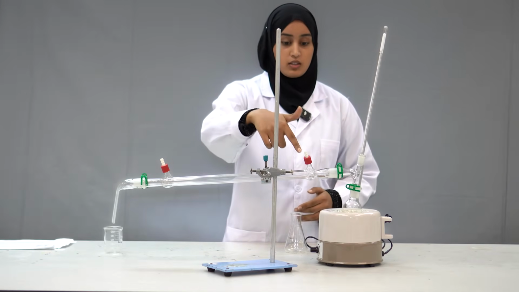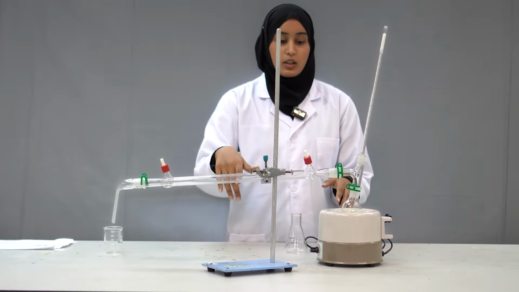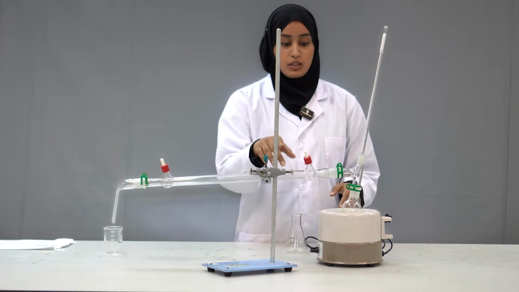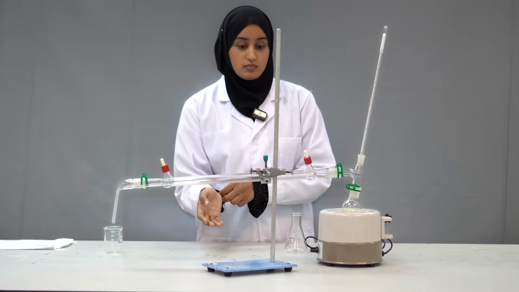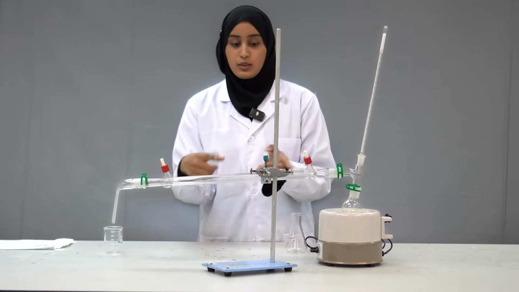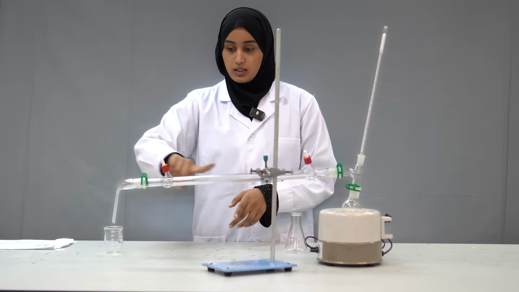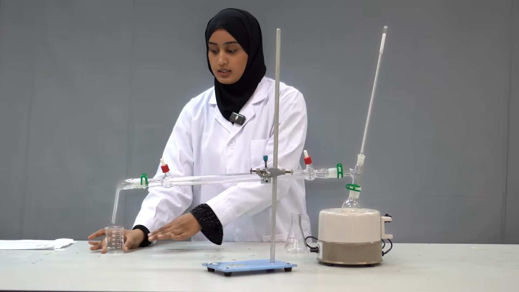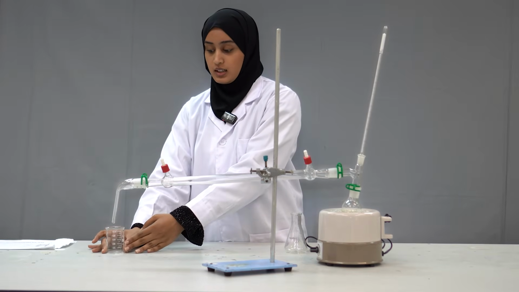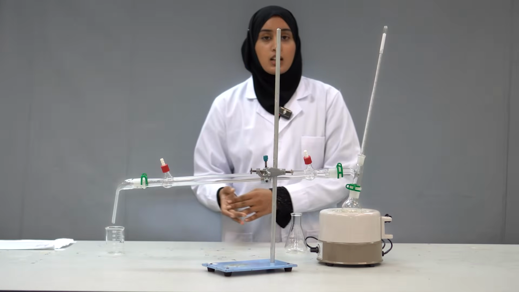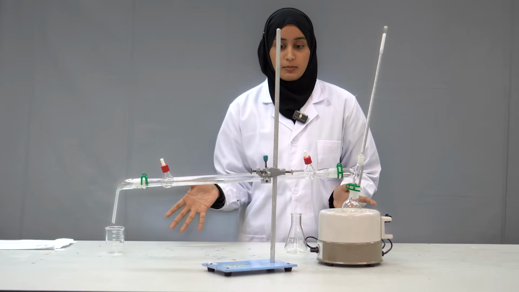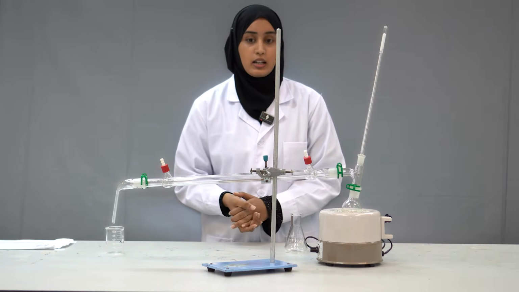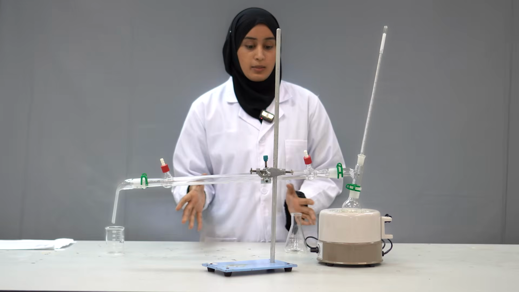When DCM is getting vaporized, at the same time, there is cooled water running through the outer jacket of the condenser, so that this cold water will help the vapor to cool down, so that it will turn back into a liquid and it will go like this and get collected. DCM will get collected in this receiving flask. This distillation setup is really small scale and we only use it for labs.